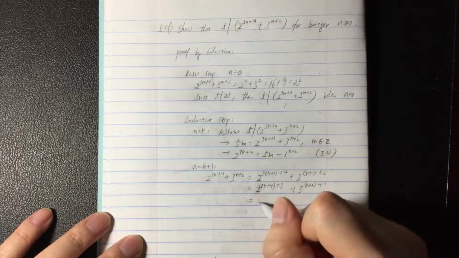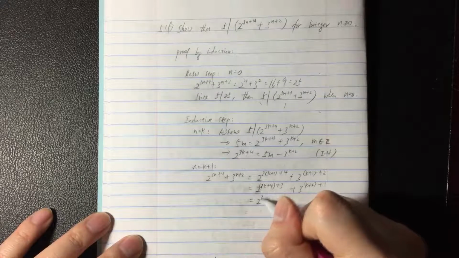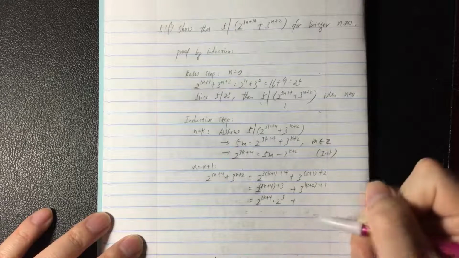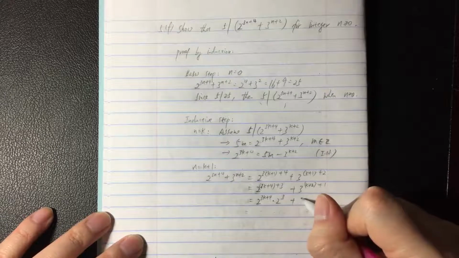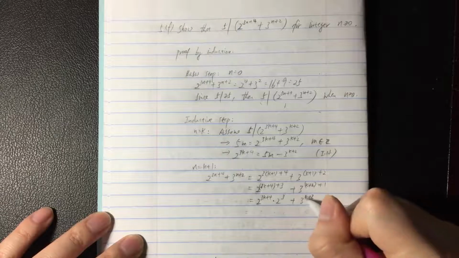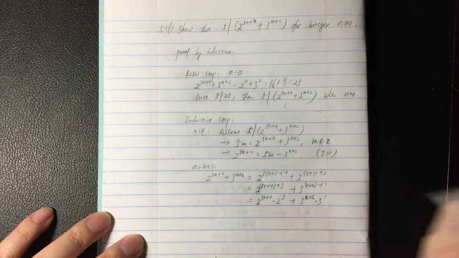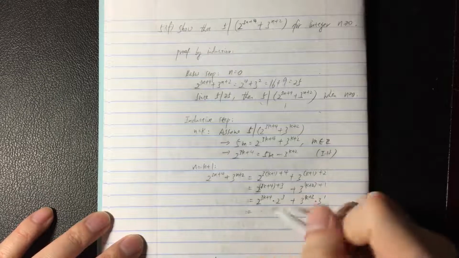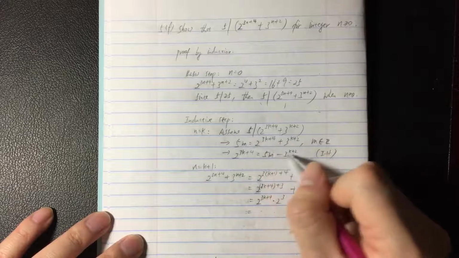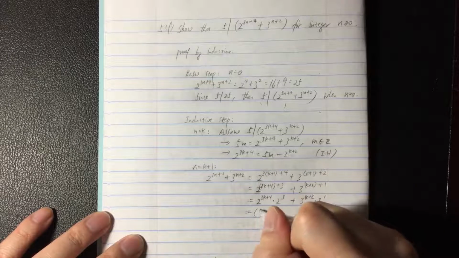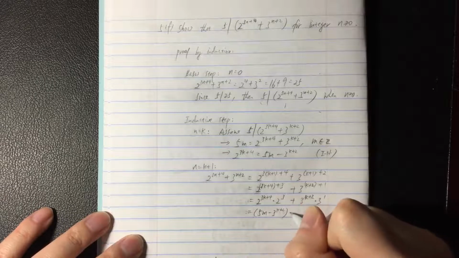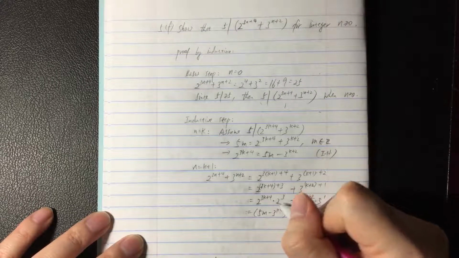Then the first term can be rewritten as 2 to the power of 3k plus 4 times 2 to the power of 3. Second term can be rewritten as 3 to the power of k plus 2 times 3 to the power of 1. Then substitute. I can replace 2 to the power of 3k plus 4 with 5m minus 3 to the power of k plus 2, times 2 to the power of 3. 2 to the power of 3 is 8.